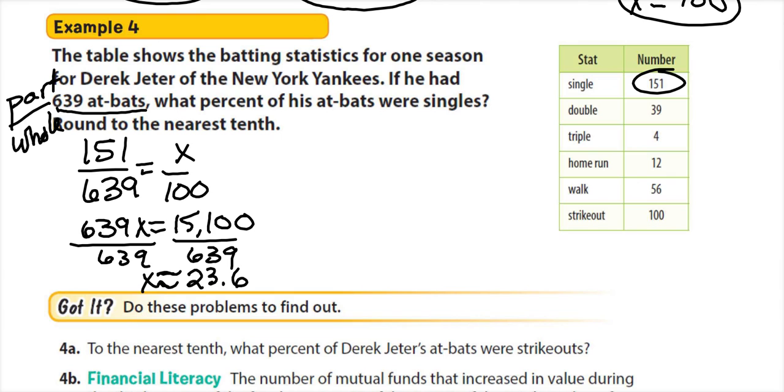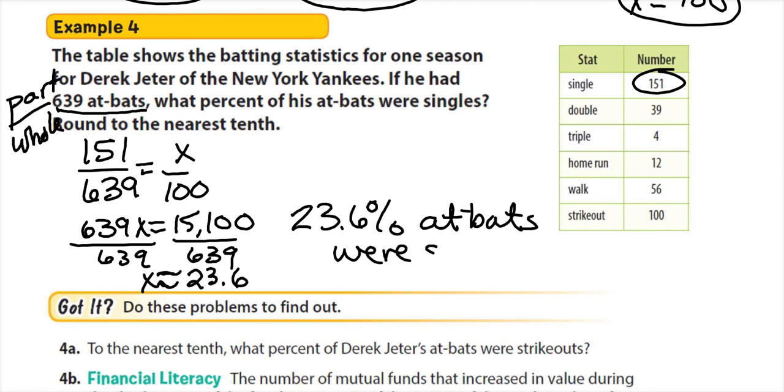All right. And again, we did find an actual percent, so we have to label. So this is 23.6%. And then let's see. Let's go ahead and put it in words, word singles. So 23.6% of at bats were singles. We'll go ahead and write out the full thing.